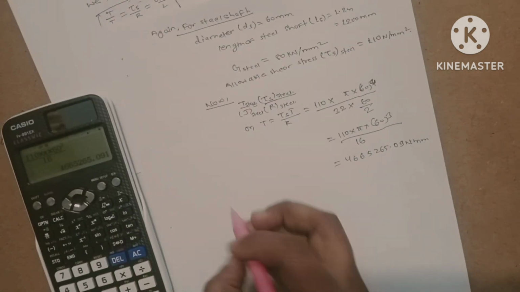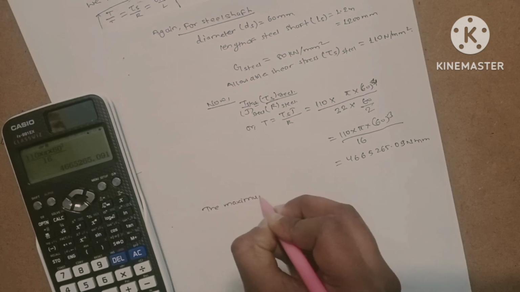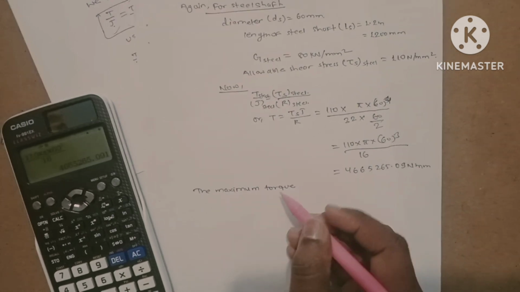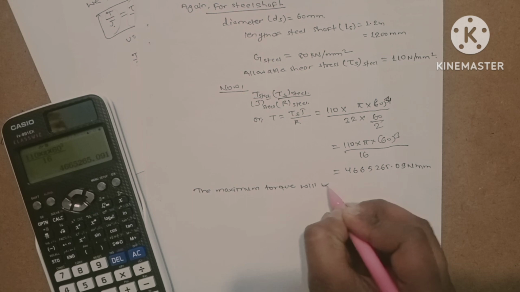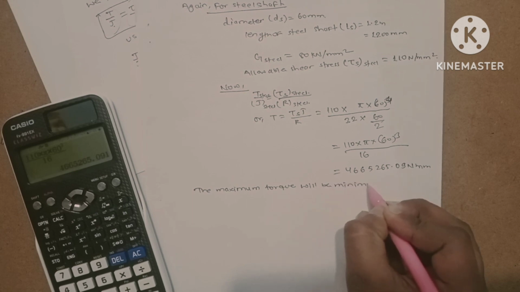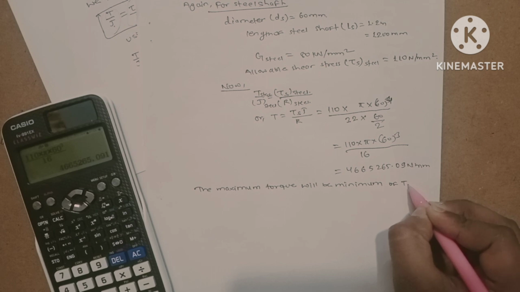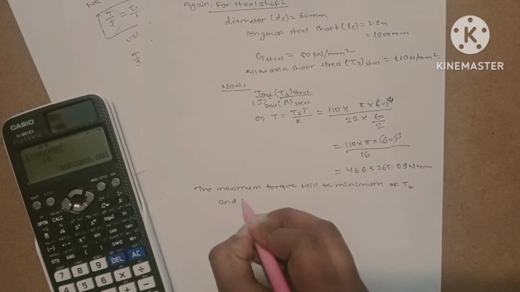Note one thing, the maximum torque will be the minimum of TB and TS.